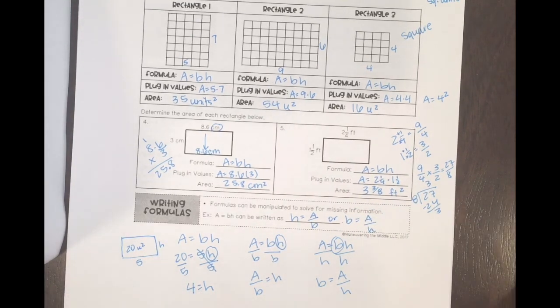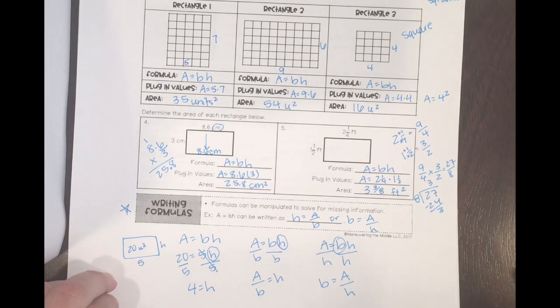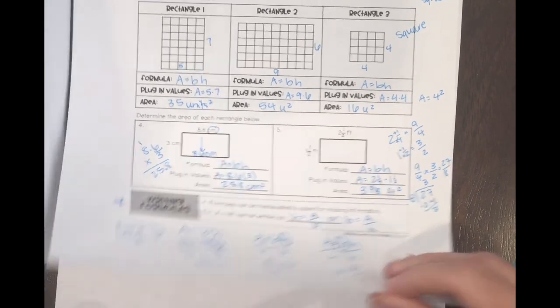And you will use this on your quiz. So put a star by that. Okay.